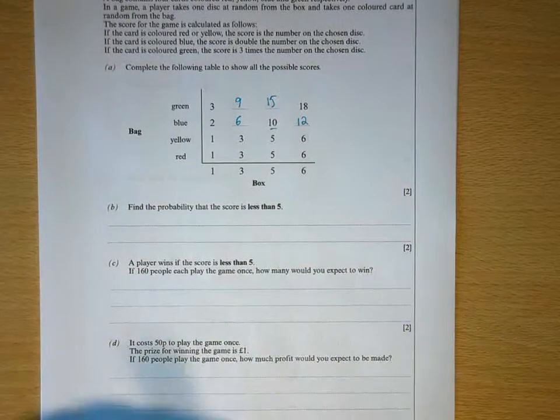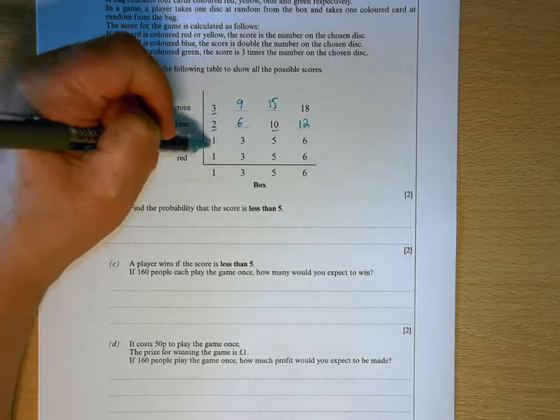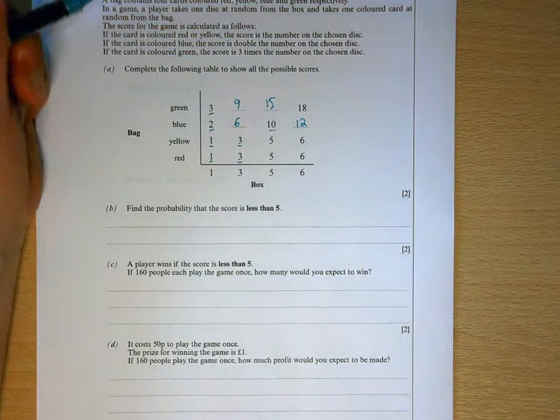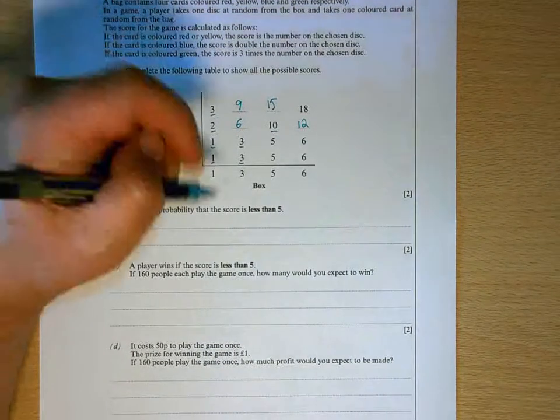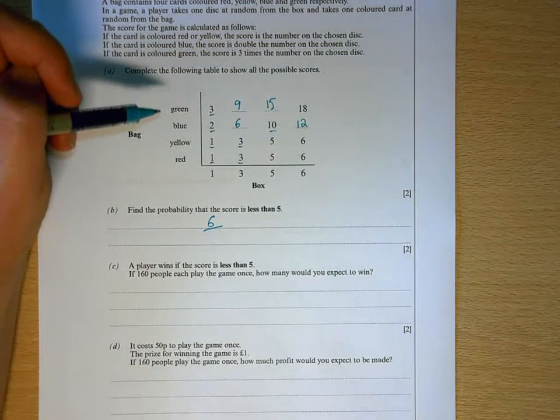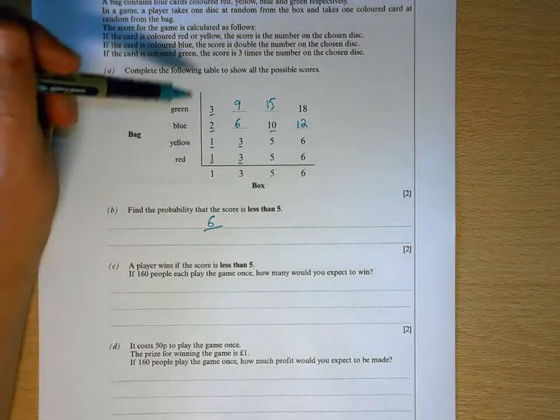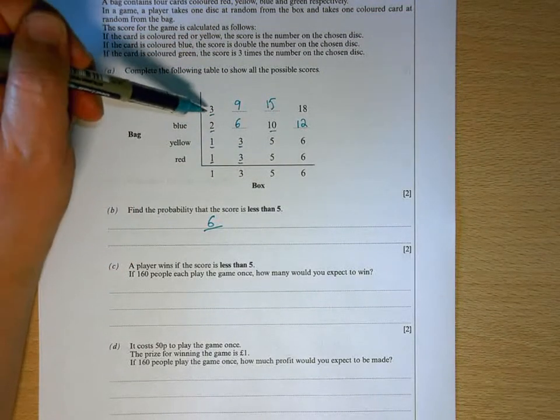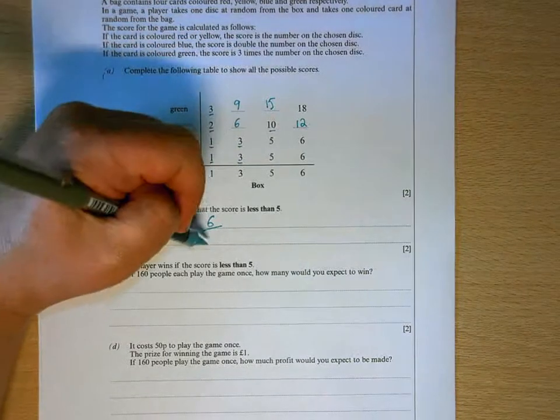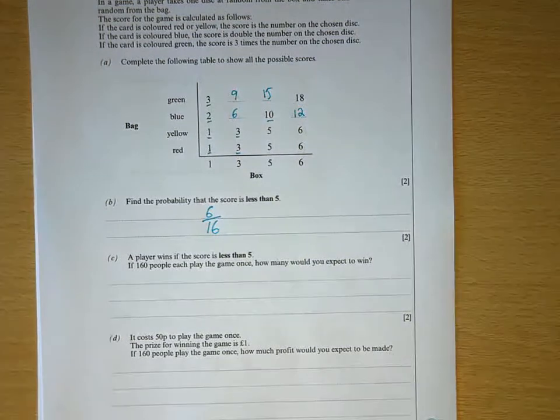Find the probability that the score is less than 5. So the number of possible scores that are less than 5: 1, 2, 3, 4, 5, 6. 6 numbers less than 5. It's a probability, so you have to write it as a fraction where the number on the bottom is the total number of possible outcomes for this game. And there are going to be 1, 2, 3, 4, 1, 2, 3, 4, 16 possible outcomes. So the chances of it being less than 5 is 6 out of 16.